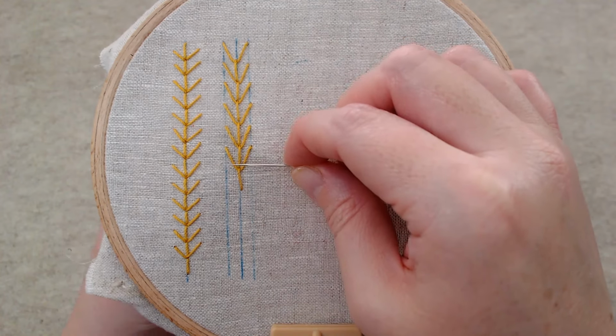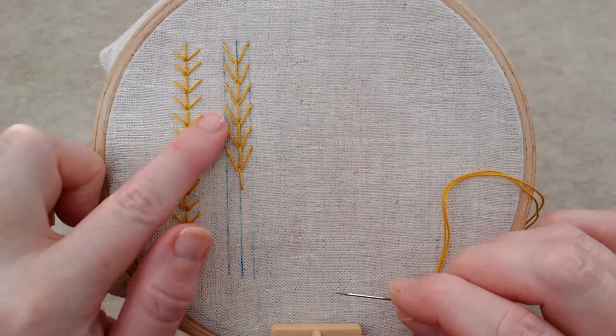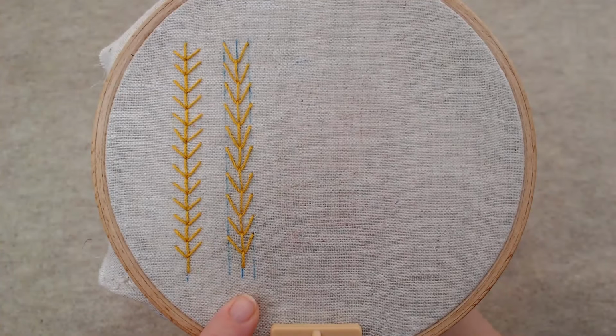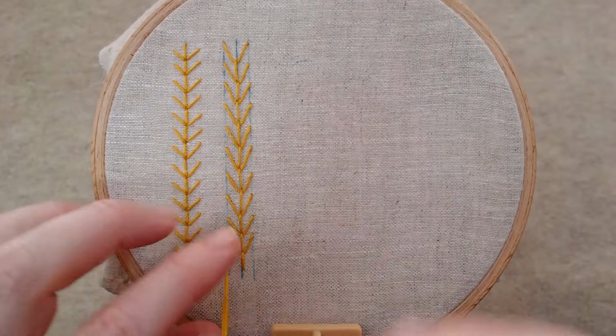The key is to finish on a vertical stalk rather than on the V, and that way you can bring in a new piece of thread if you need to. So that's my line of fly stitch. You can, if you want to, finish your line with a stalk.